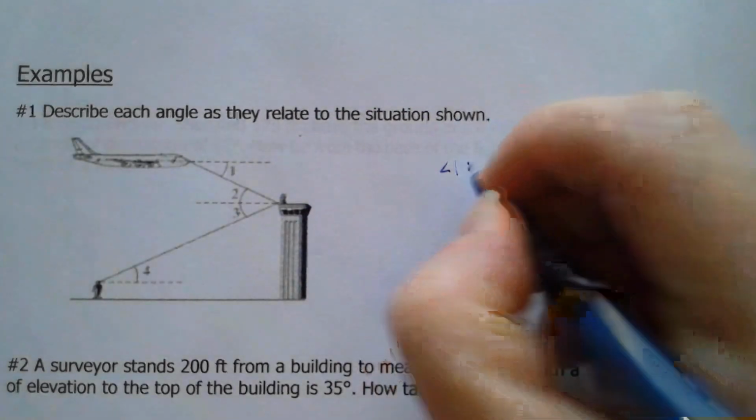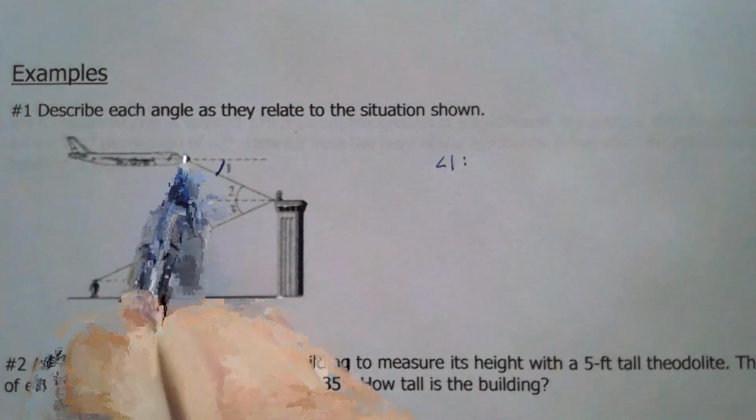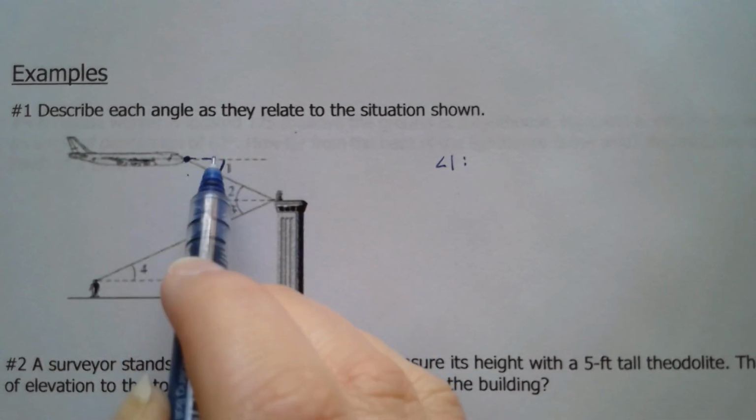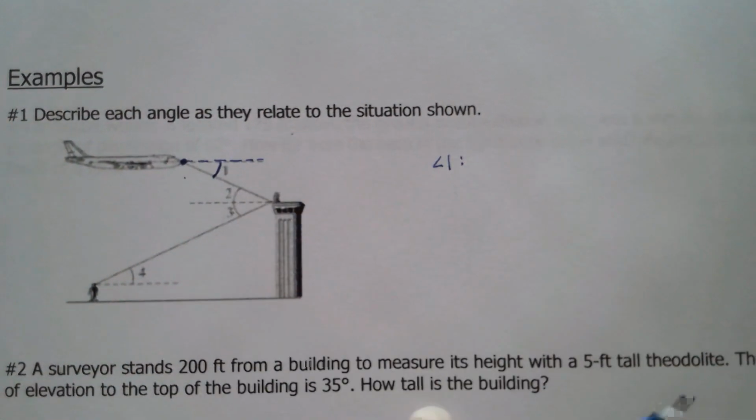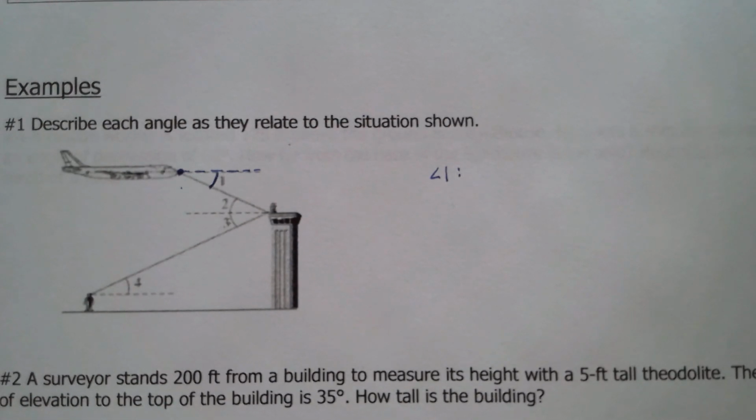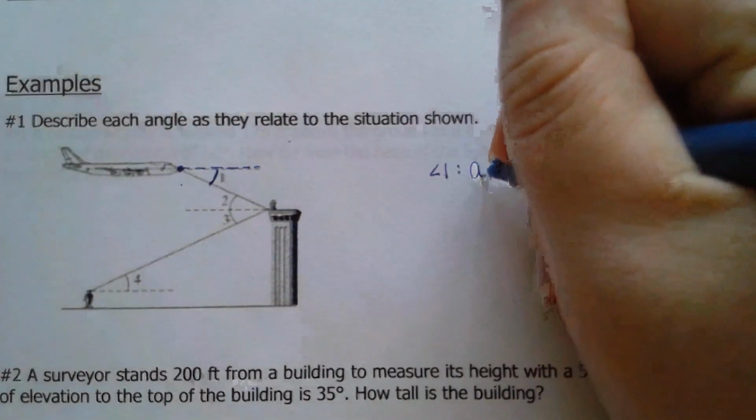Angle 1. Take a look at where angle 1 is. It starts here. That's my vertex. Here's my horizontal line of sight. Is that angle depressing or elevating? You should be saying that it's going down, so that's an angle of depression.